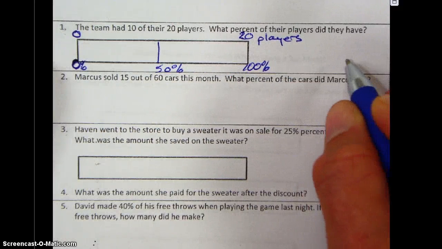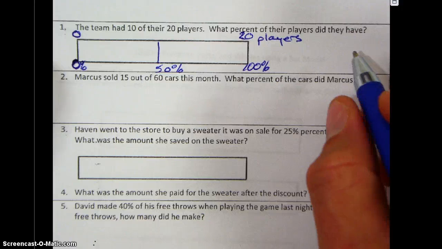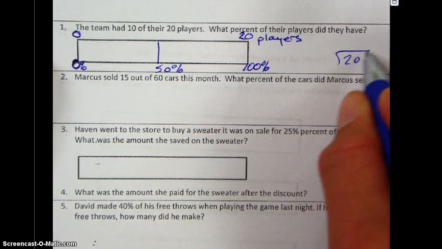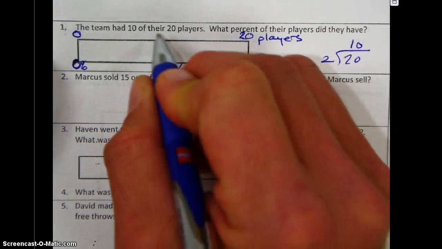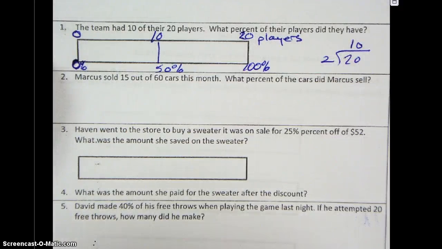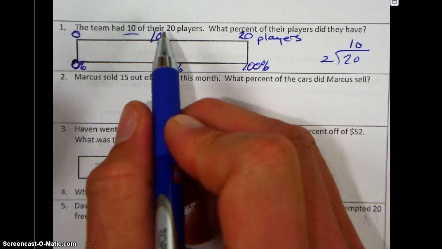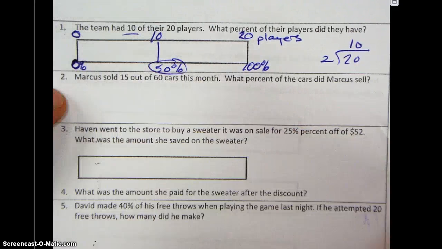What's another way you could say that? Divide it by 2. 20 divided by 2 is 10. So in the middle would be 10. And that's actually, the team had 10 of their 20 players. What percent of the players do they have? We've got our answer at 50%.